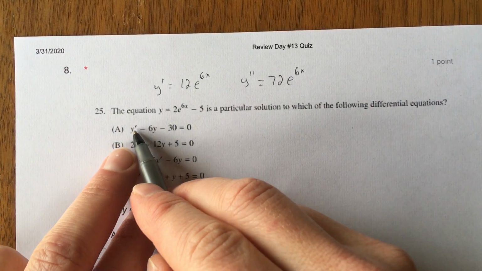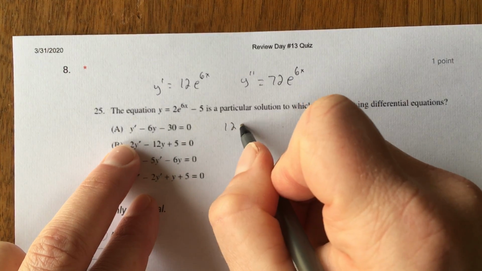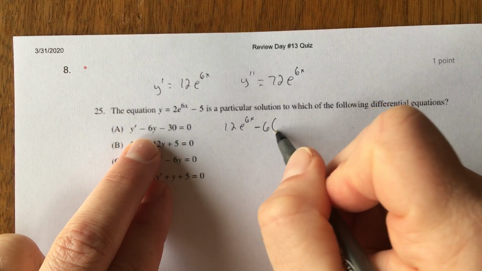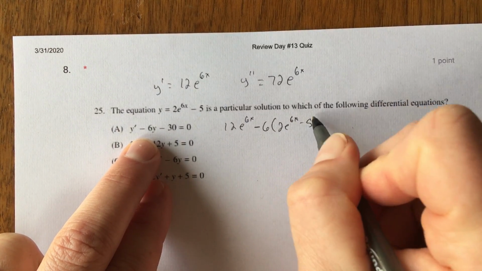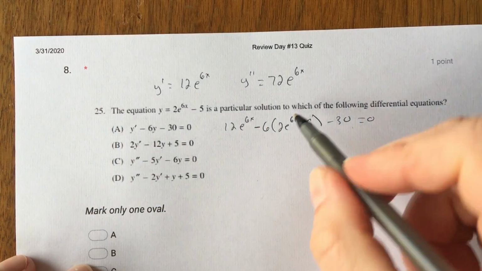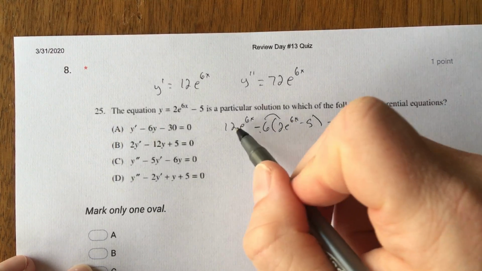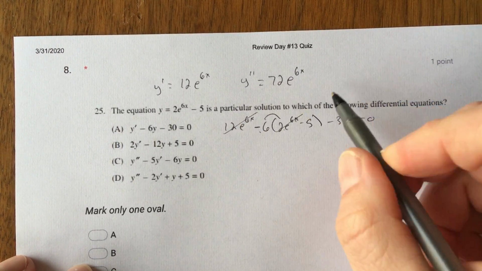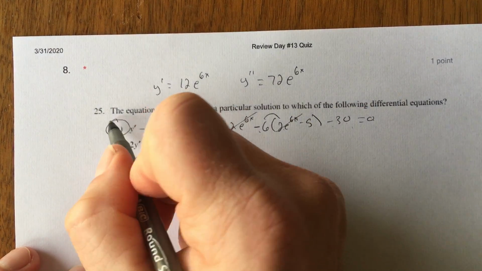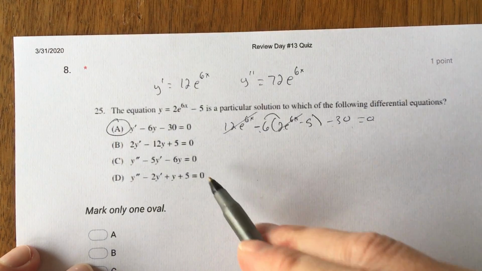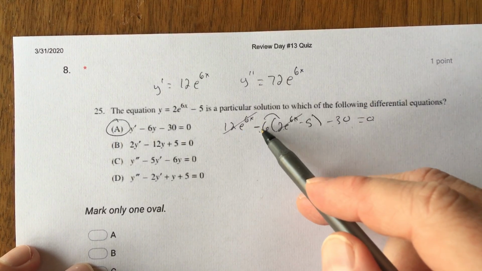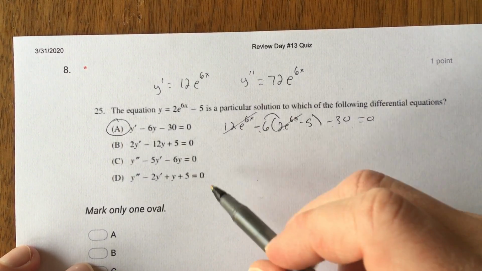So let's just test A. The first derivative is 12e to the 6x minus 6 times y, which is all of this, and then minus 30. And we want to see, does that equal 0? So this first part, we're going to get a negative 12e to the 6x, 12e to the 6x, so that will cancel. And then we're going to get a positive 30 minus 30, that cancels. Hey, got a little bit lucky there, right? Got it right away. If you had time, you could test your other ones too, just to see if you made a silly mistake, but that's the idea. You're just testing them as you go.